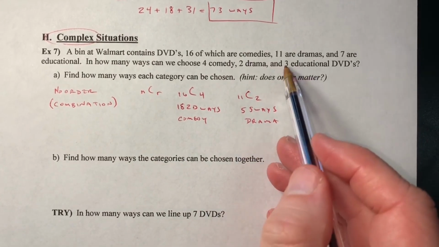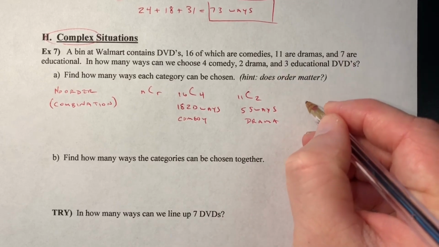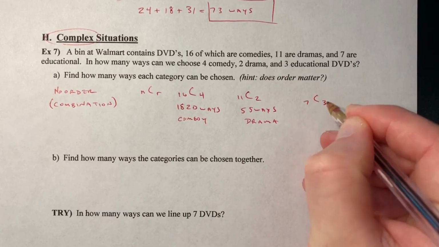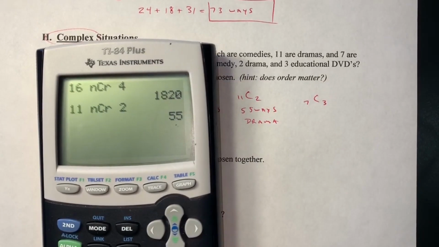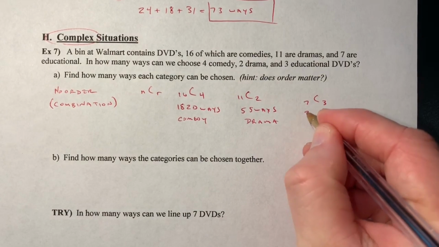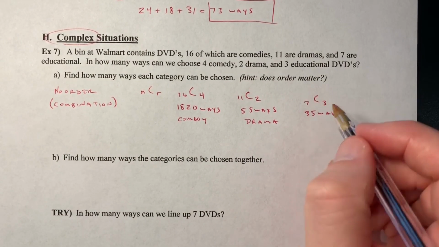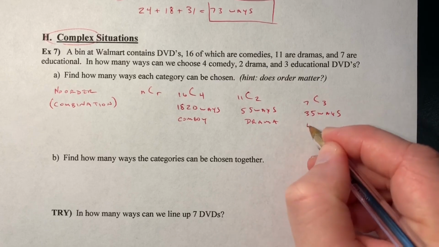And then 3 educational DVDs out of the 7. Okay, so that would be 7C3. So 7, then math, probability, option 3, and we're choosing 3 of those. 35 ways to choose 3 educational DVDs.